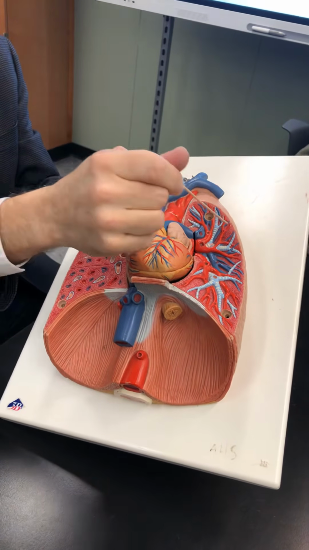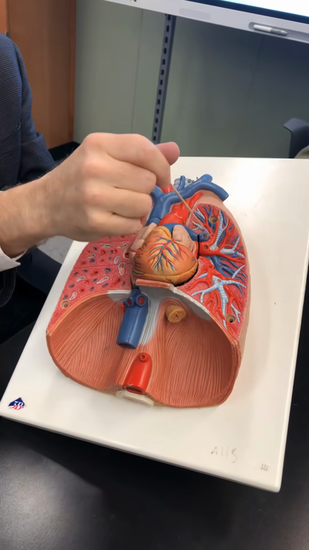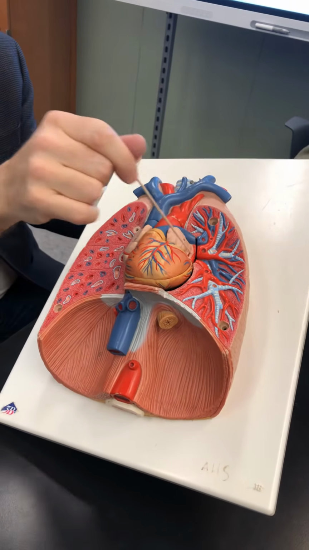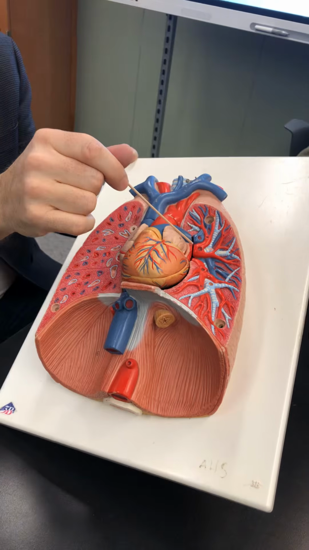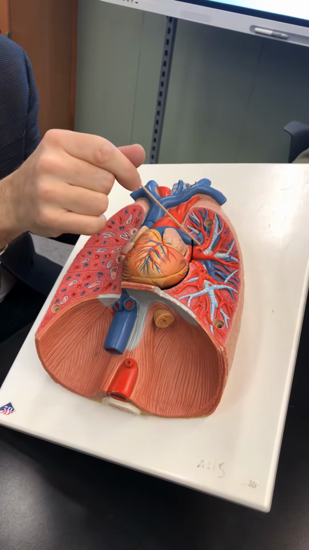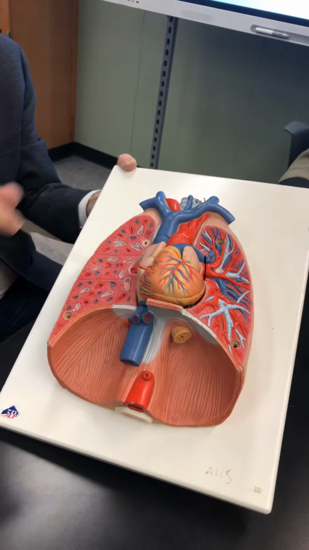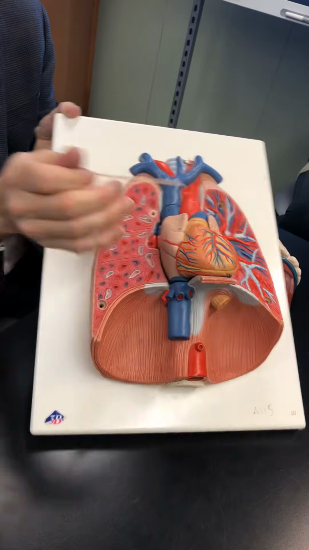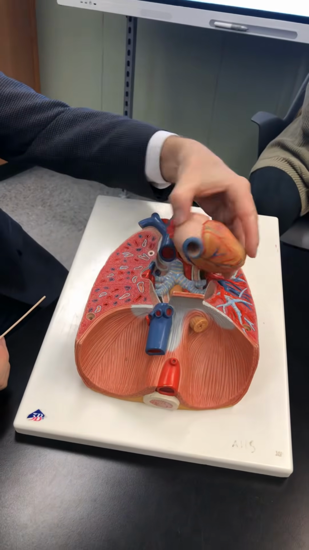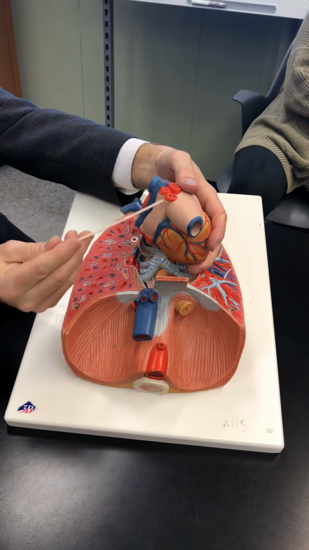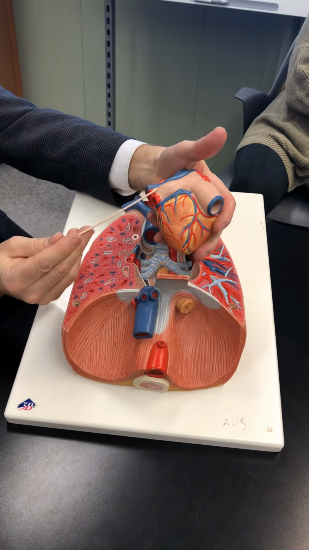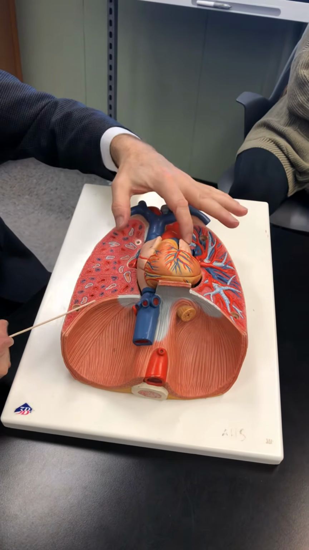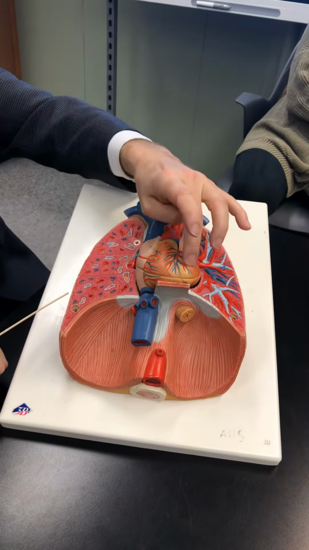Now it's oxygenated, and all of these vessels pick up the oxygenated blood and return it back to the heart, to the left atrium. So the pulmonary veins go back to the left atrium. The pulmonary veins, and you can see a little bit of it here, go back to the left atrium. And if you turn it over, you can see your left pulmonary veins and your right pulmonary veins, and they're bringing blood back to the left atrium. And from the left atrium, through the valve, to the left ventricle.